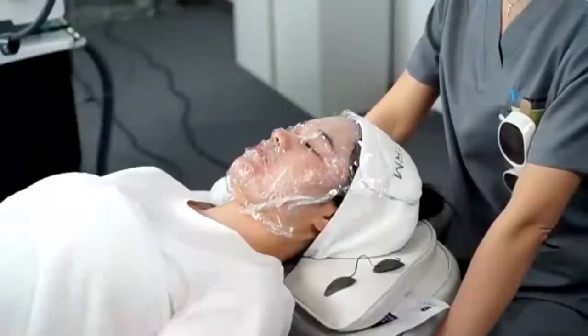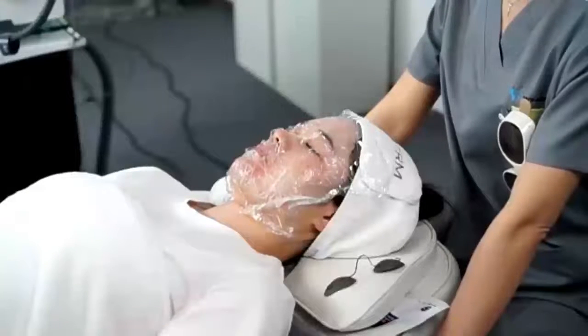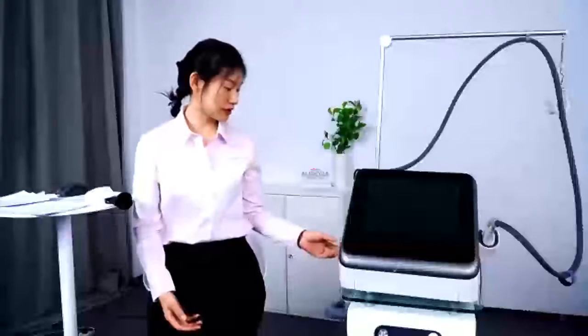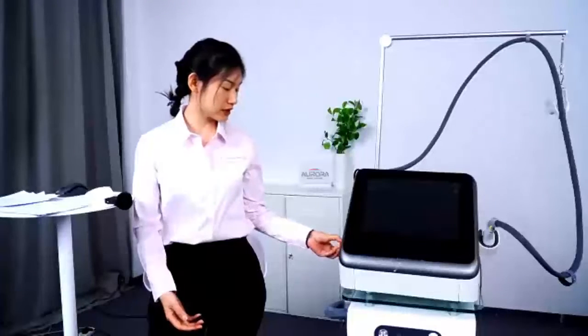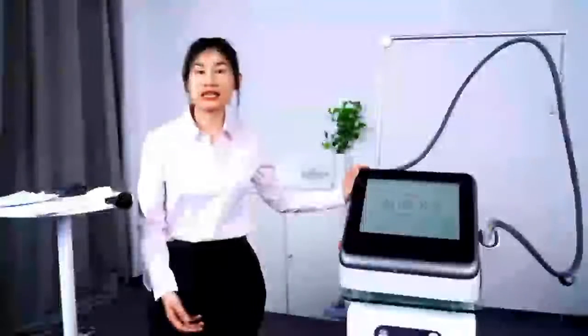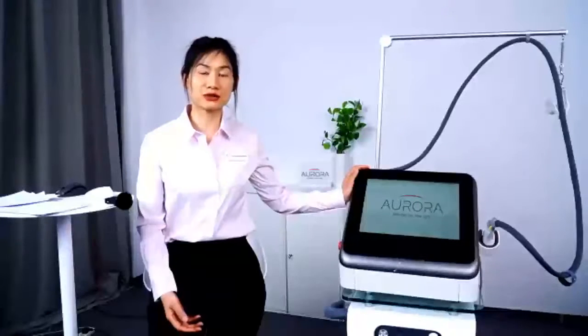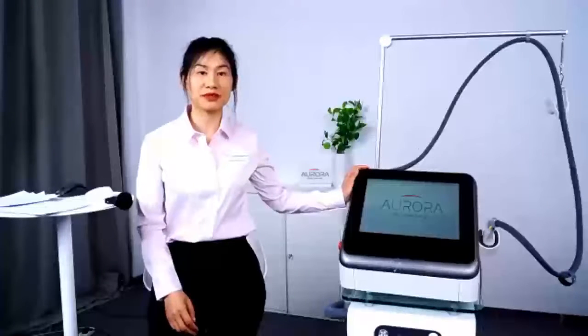For the clinical treatment, our model has already done the anesthetic. And now we'll show you the device here. Let's press the power button and release the emergency stop. The system will take around 30 seconds to enter the interface.